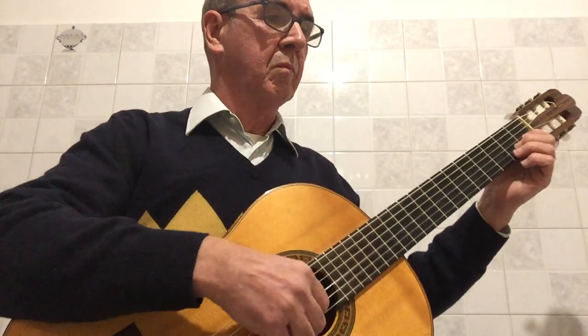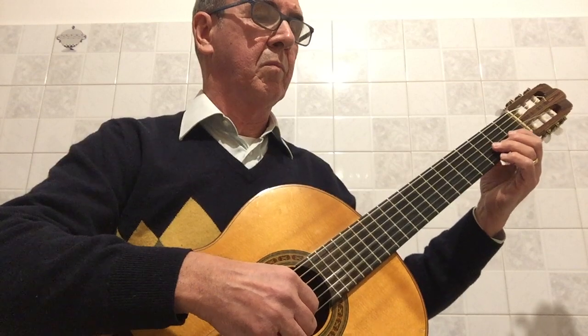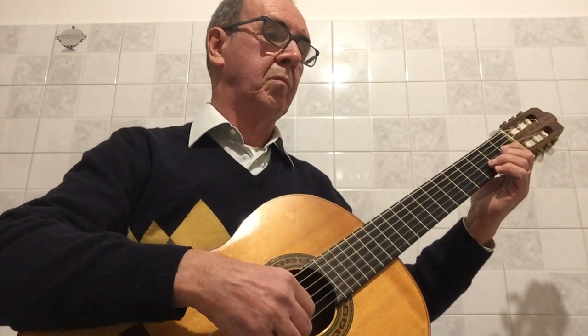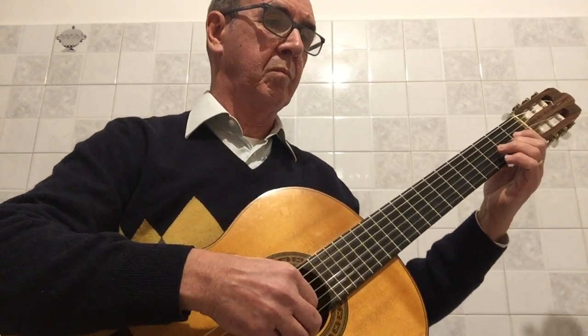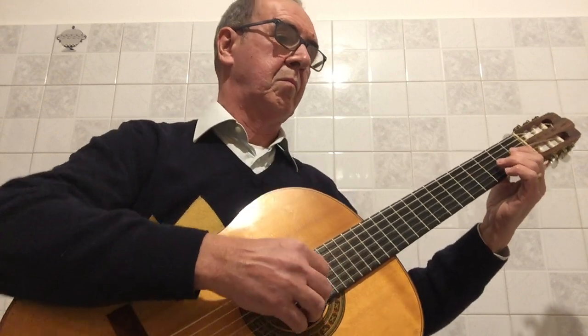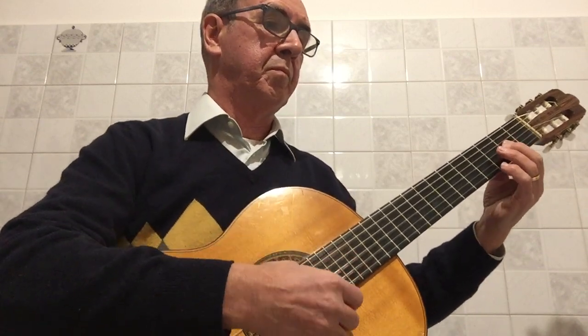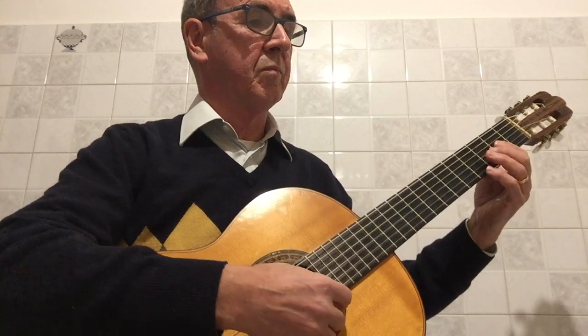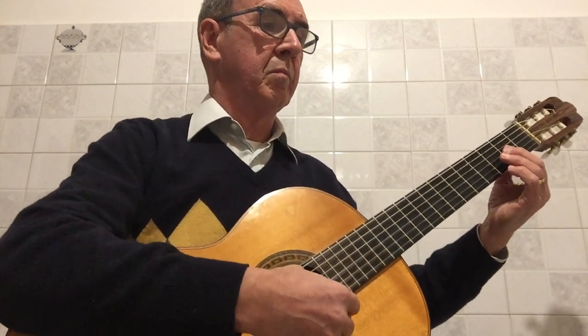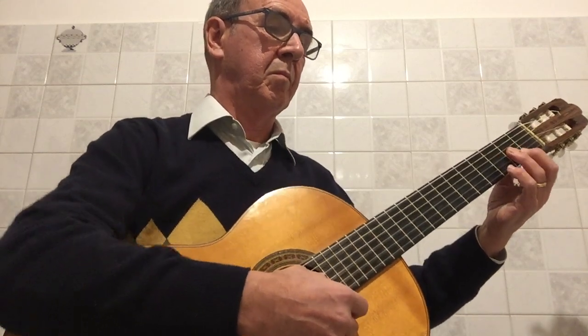If, still starting from the major chord, we add the 7th degree of the scale, that is C sharp, we get the major 7th chord, indicated D 7th plus. Here it is.